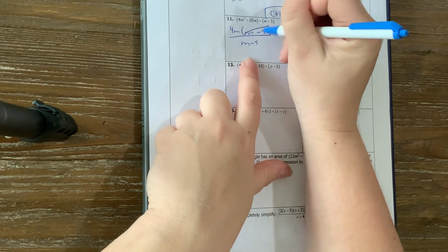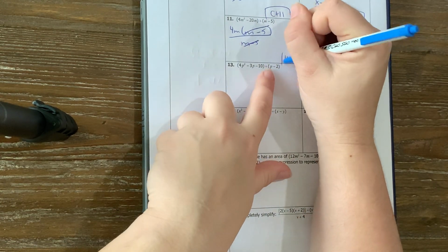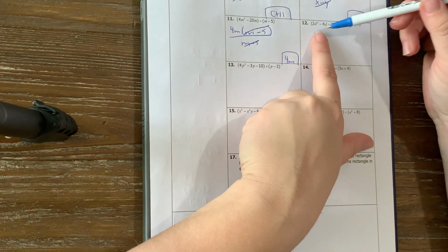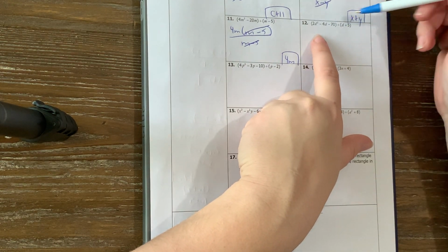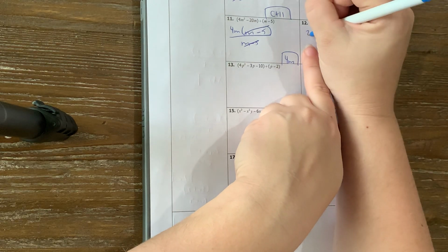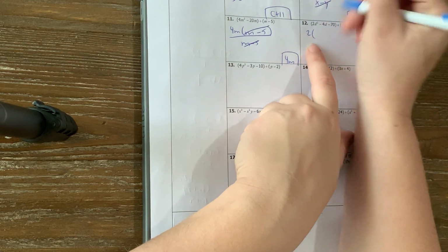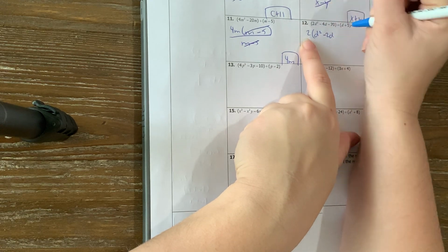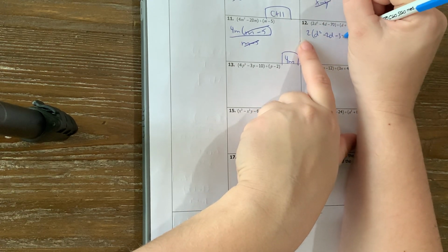Okay, we have common factors that cancel, so we're left with 4m as our answer. On number 12, we can factor out a greatest common factor of 2 out of everything. So 2d squared divided by 2 is d squared. Negative 40 divided by 2 is negative 2d. Negative 70 divided by 2 is negative 35.